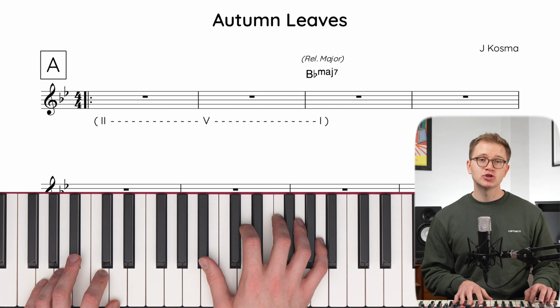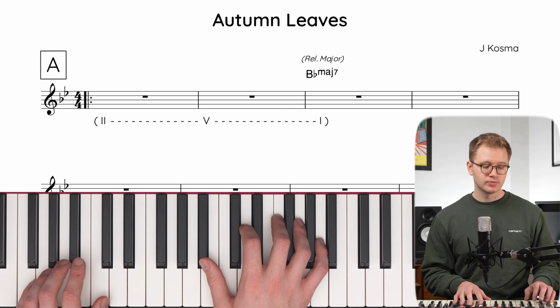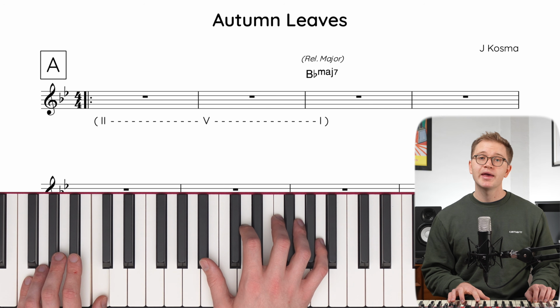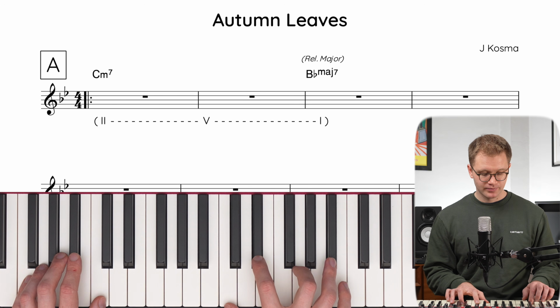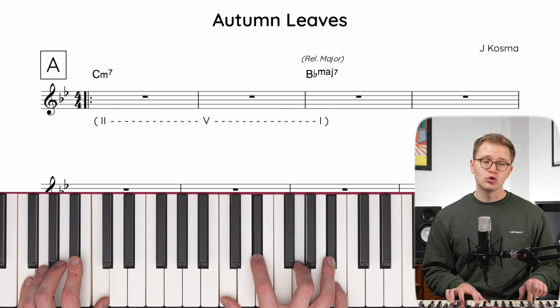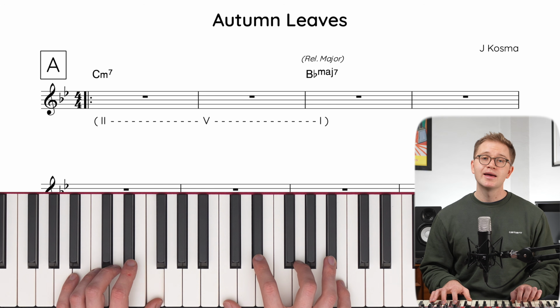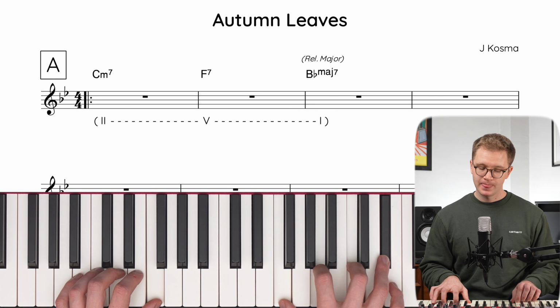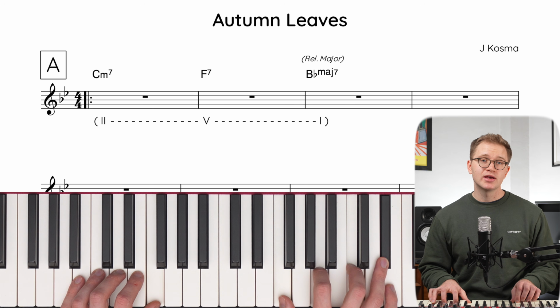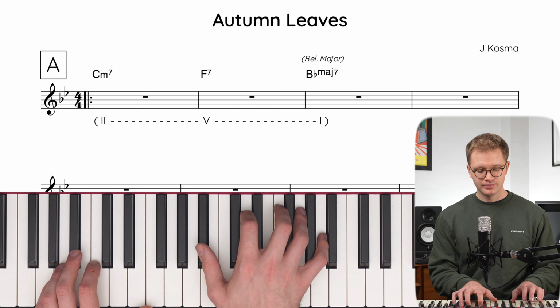As B flat major is the 1 chord of the cadence, this means the 2 chord is C minor 7, the 5 chord is F7, and the 1 chord is B flat major 7.